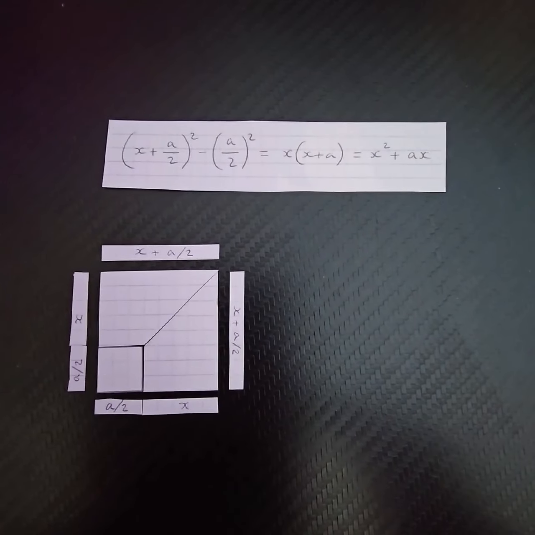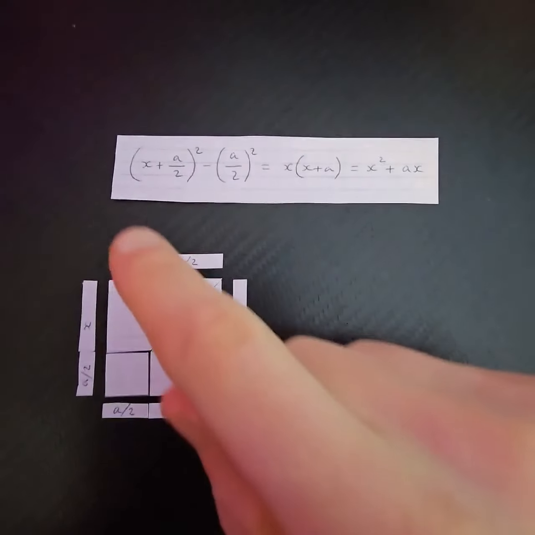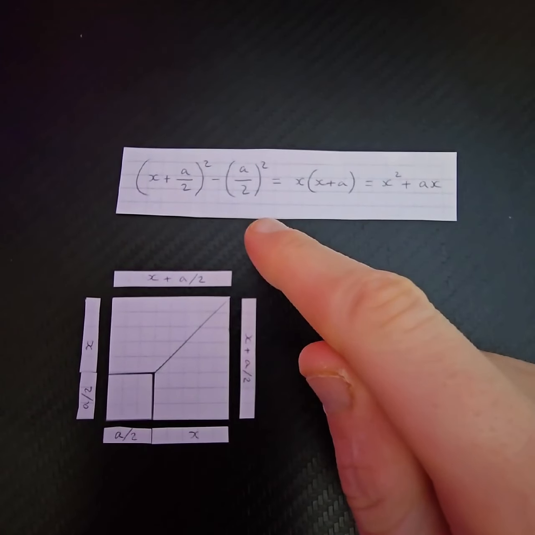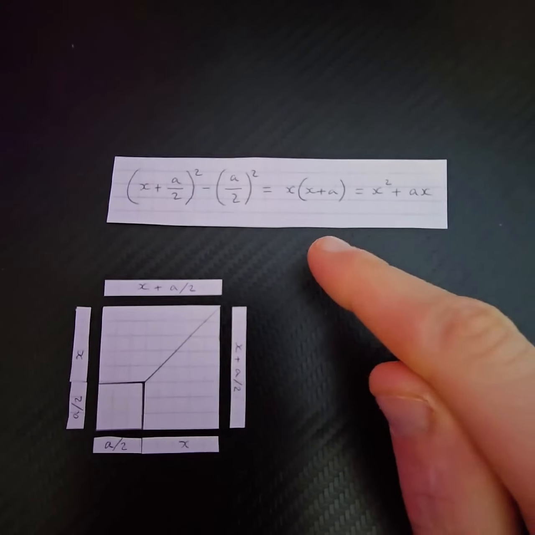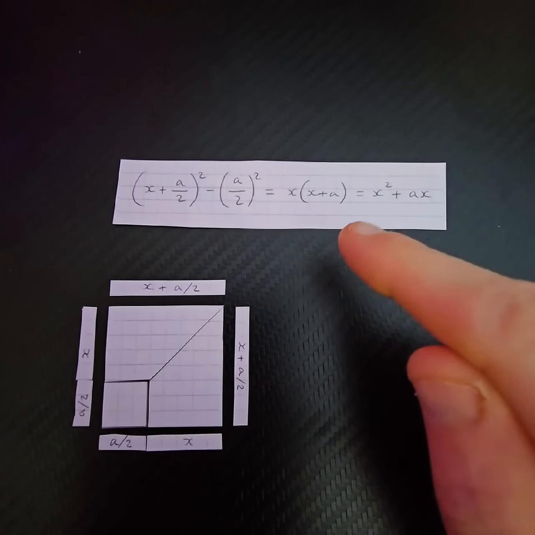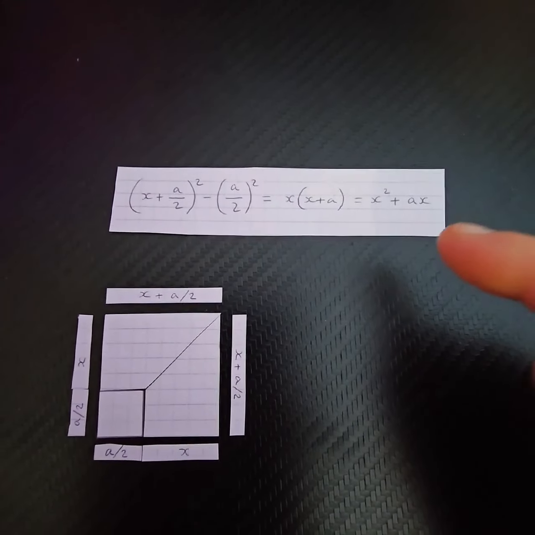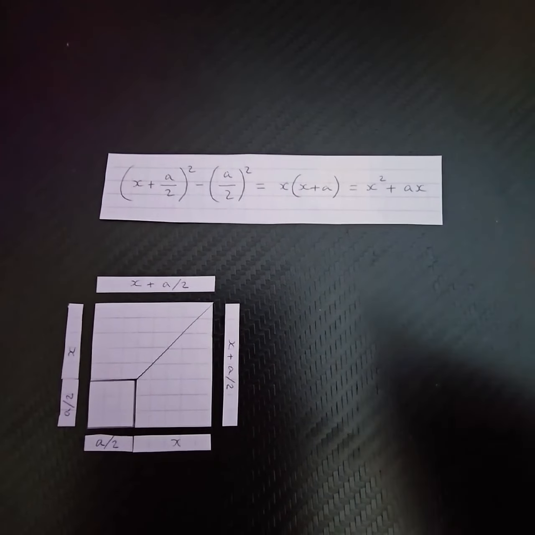Hi, in this video I'm going to be showing you why (x + a/2)² − (a/2)² is equal to x times (x + a), which is equal to x² + ax.